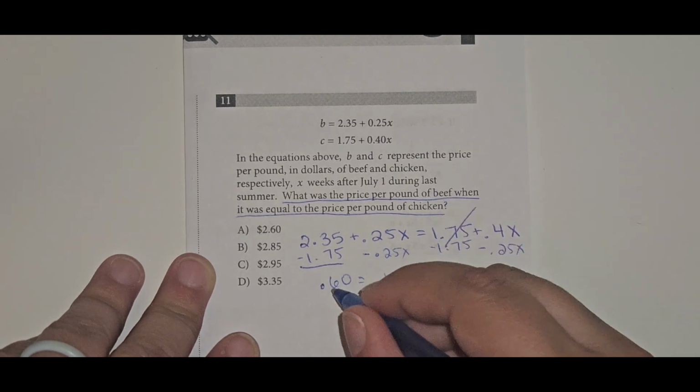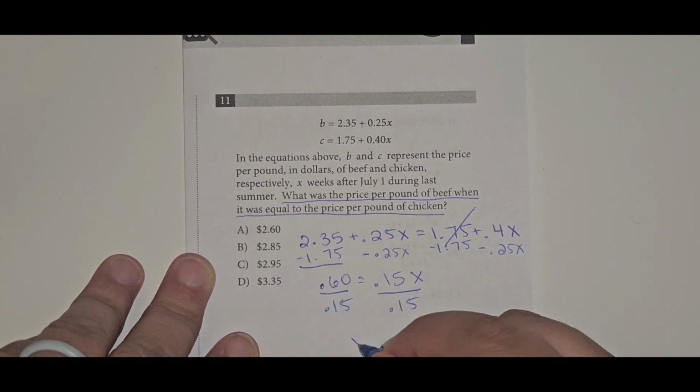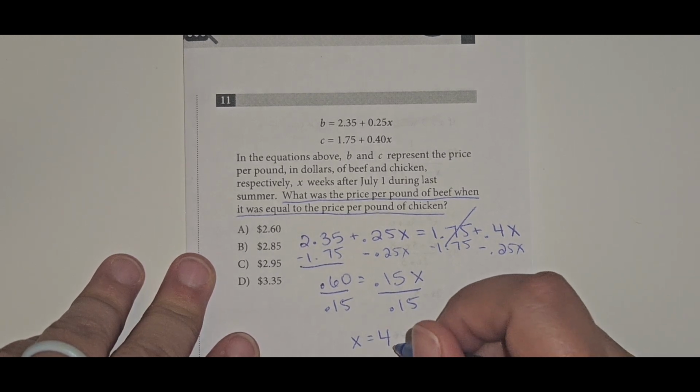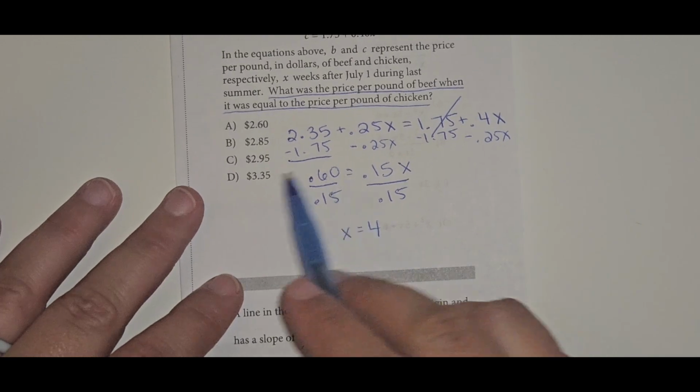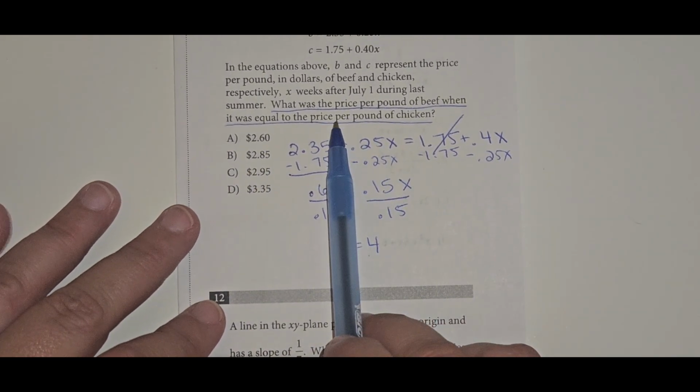So when I solve this, divide by 0.15, I know that x is going to give me 4. All right. So I know that at 4 weeks, so this is the thing. 4 is not an answer here. We already know that's not an answer. We need to go back to the question.